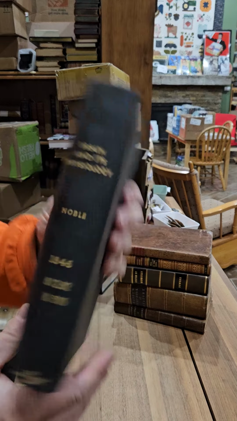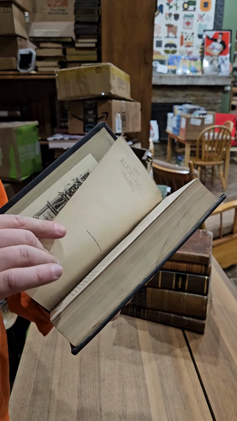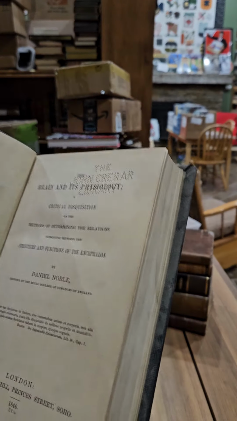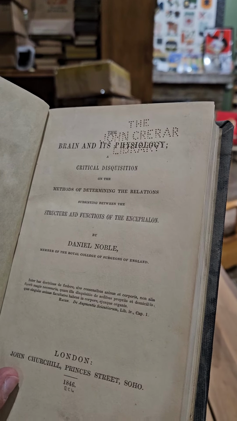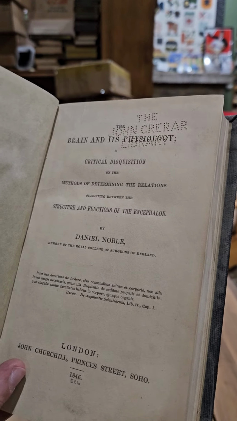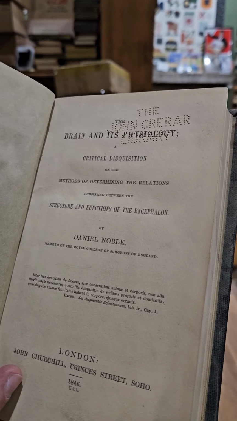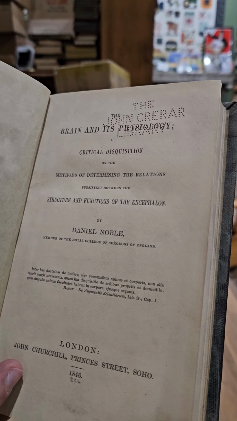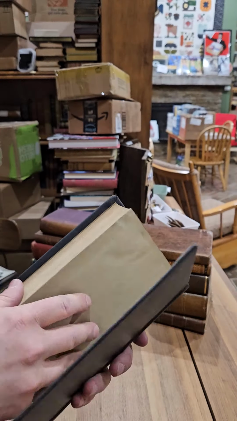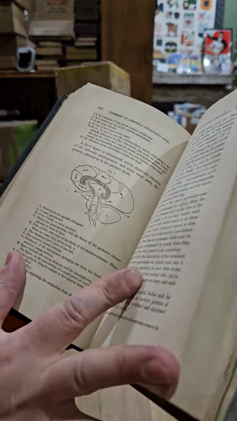So first we have the brain and its physiology. This one's been rebound at some point. The Brain and Its Physiology, a critical disquisition on the methods of determining the relations subsisting between the structure and function of the encephalon. I think that's how you say that, by Daniel Noble, published in 1846. Oh, that one does have some illustrations.